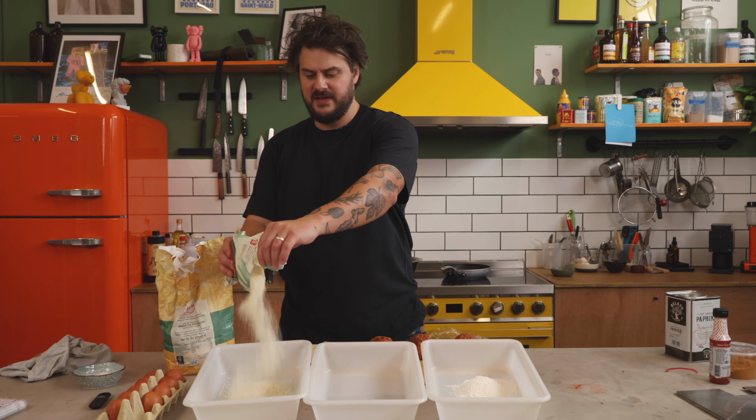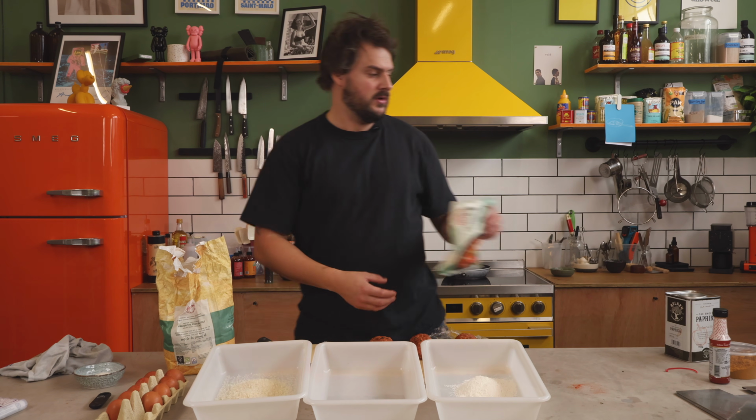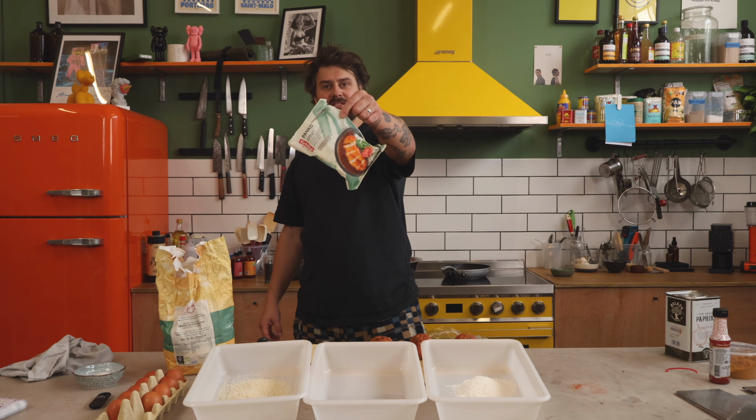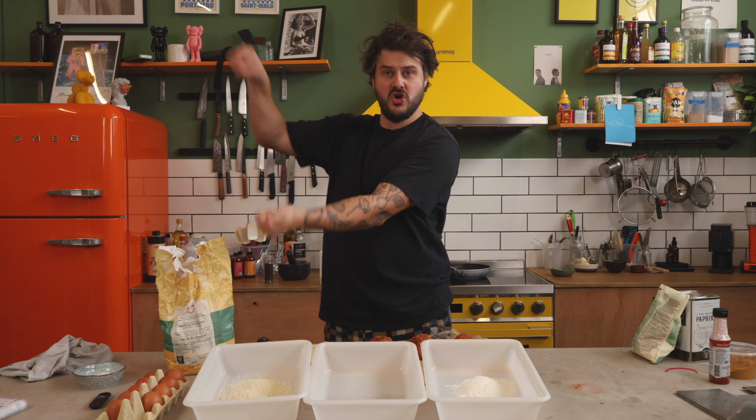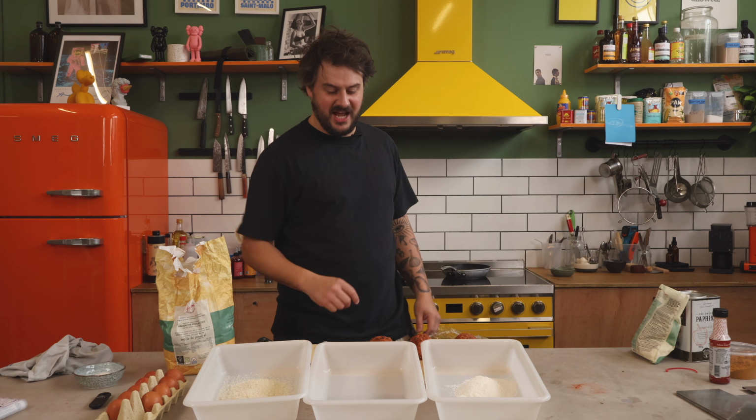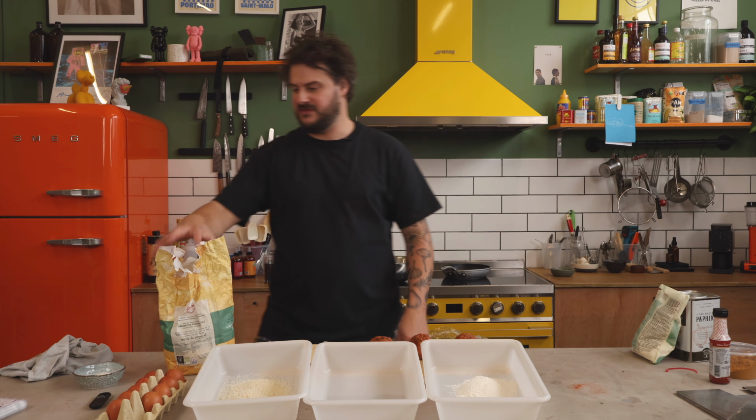Now to create minimal waste, just don't put loads in. Just put in what you think you're going to use and then you can always add a bit more. I've seen people, these things aren't cheap. This is like £3 panko breadcrumbs. I've seen people dump out £20 bags and then be like, yeah, oh, that's a shame. It's all clumped together. Well done.